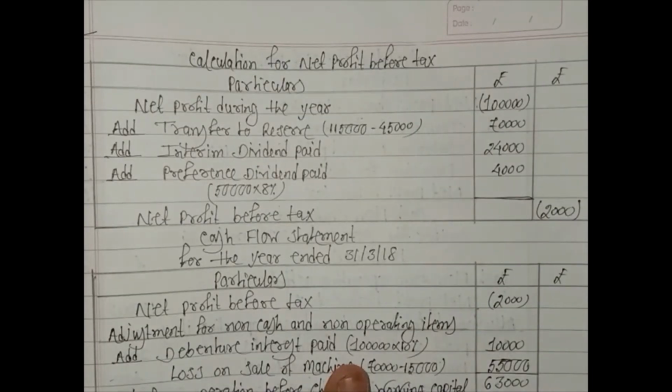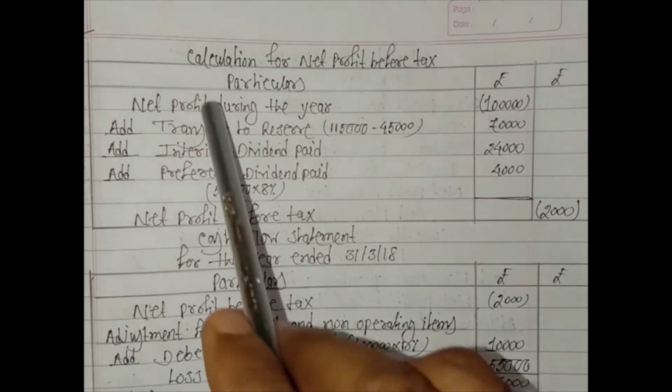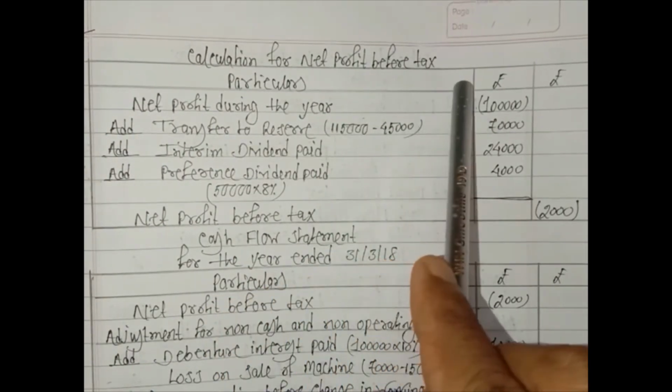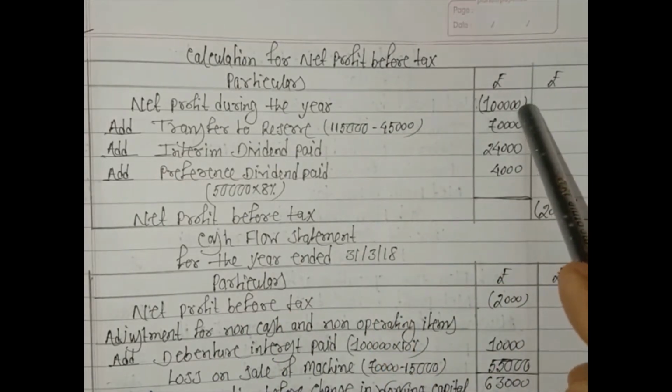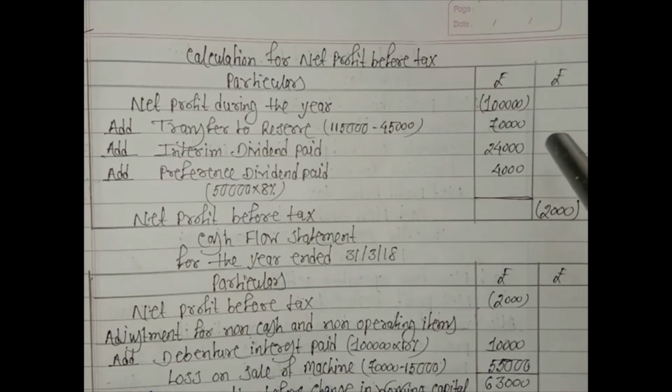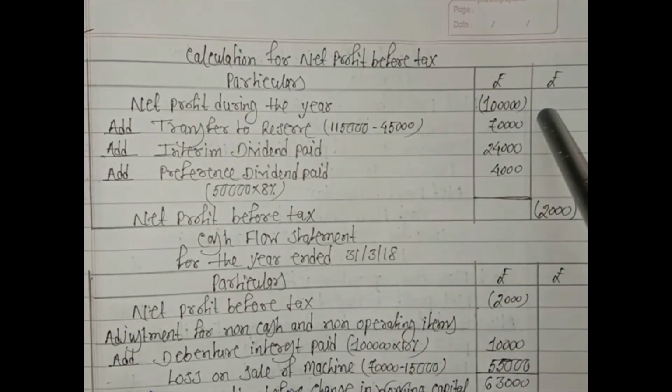Now see the solution of this sum. First we calculate the net profit before tax. Net profit during the year is 1 lakh. It is negative because our net profit reduces from 1,25,000 to 25,000. That means the company suffers the loss of rupees 1 lakh here.